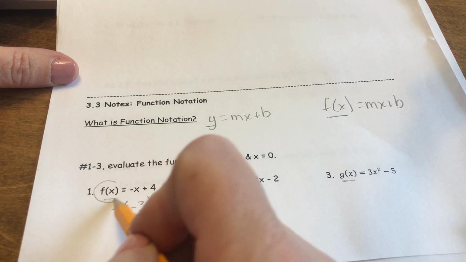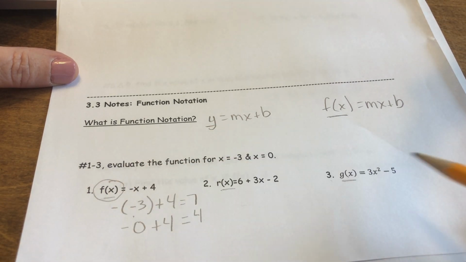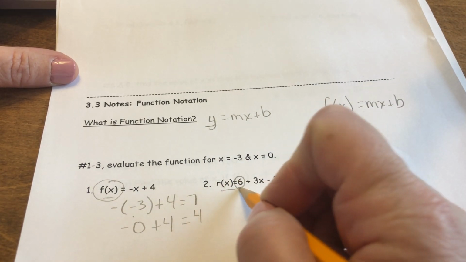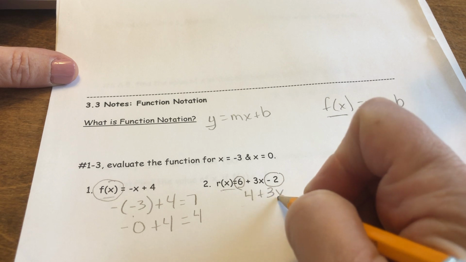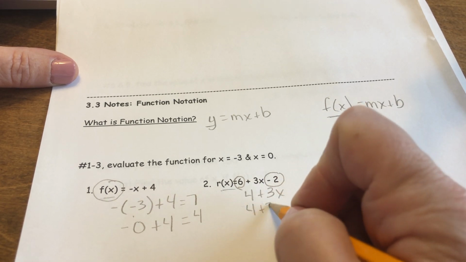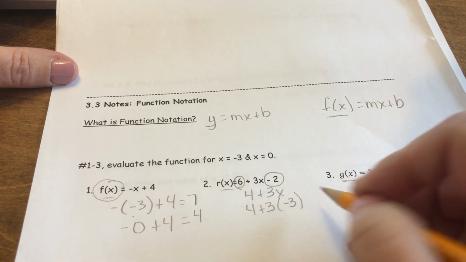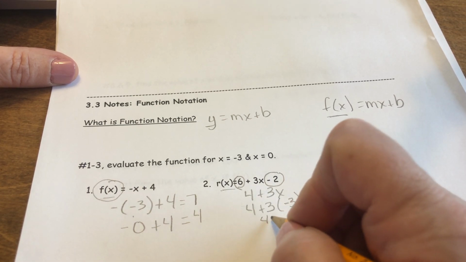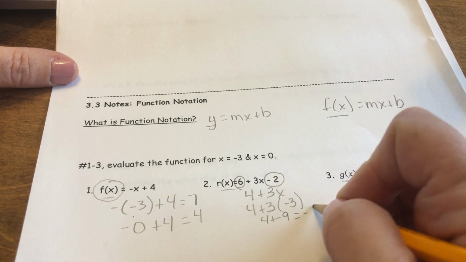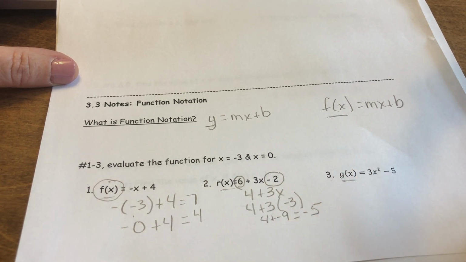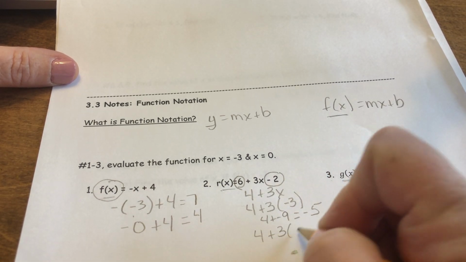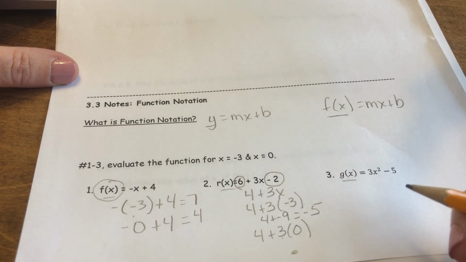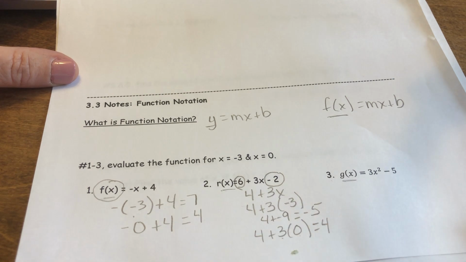So function notation, we just write f of x. It means exactly the same thing as our y equals. I'm going to simplify this one a little bit. 6 and -2 will be a 4 plus 3x. So we will have a 4 plus 3 times -3, which is a 4 plus -9, which is -5. And then when we put the 0 in there, 4 plus 3 times 0, 3 times 0 is 0, plus 4 is 4.